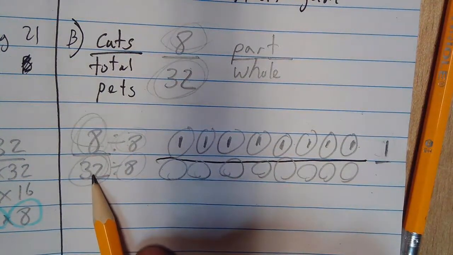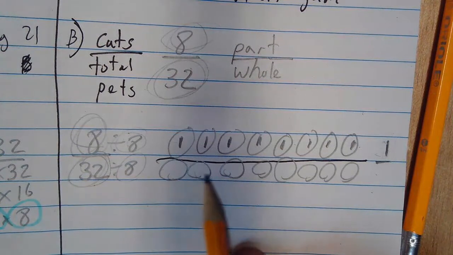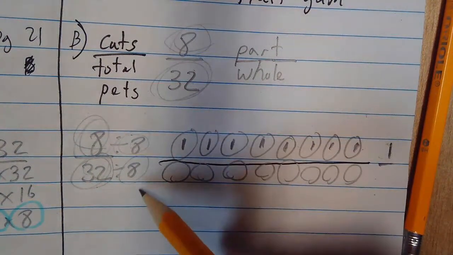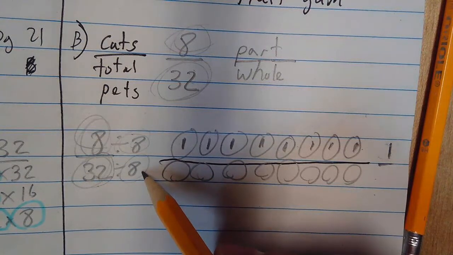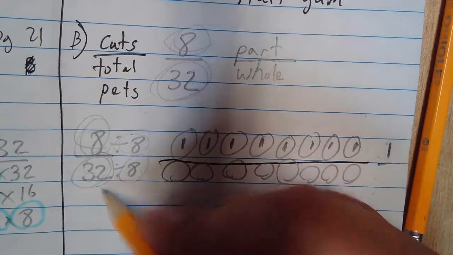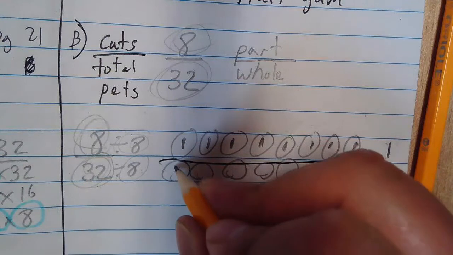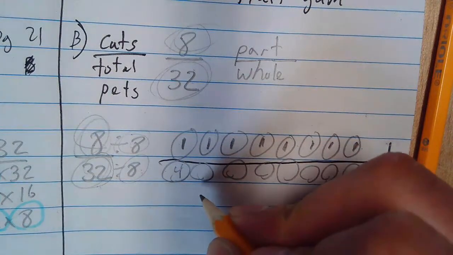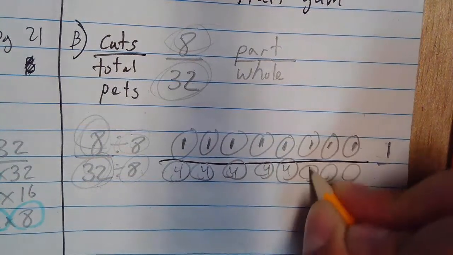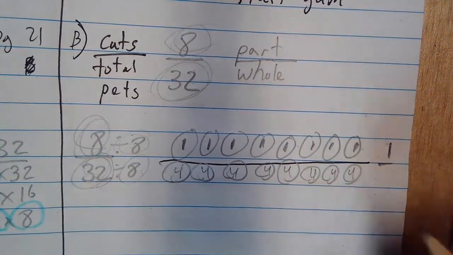All right, 32. Broken up into 8 groups. In other words, if I have 8 groups, what do I have to fill that group up with to get 32? Or what number times 8 gives you 32? Now, if you know your tables, you know it's going to be 4. 4, plus 4, plus 4, plus 4, plus 4. Remember, repeated addition.